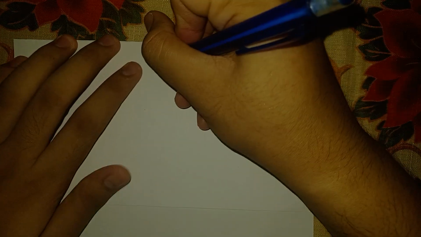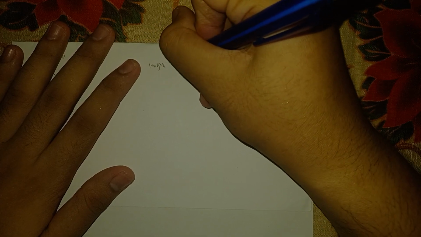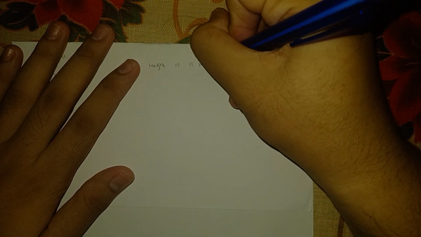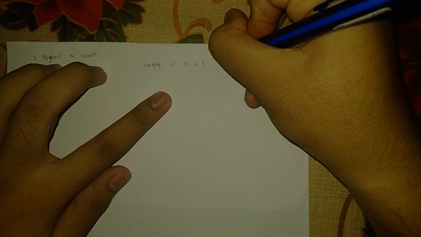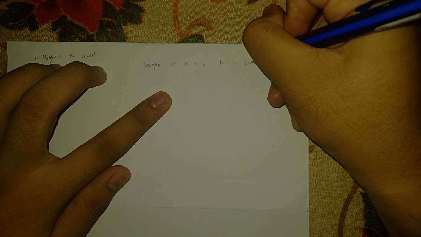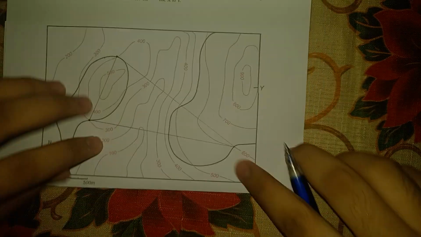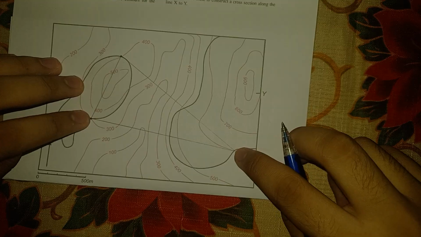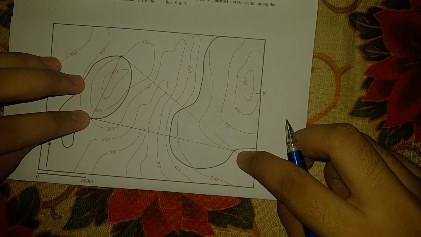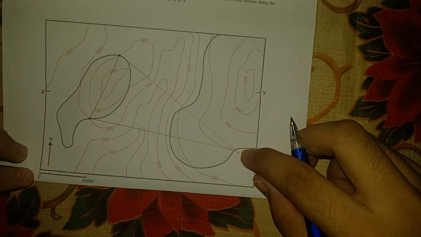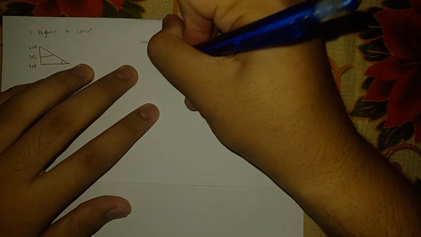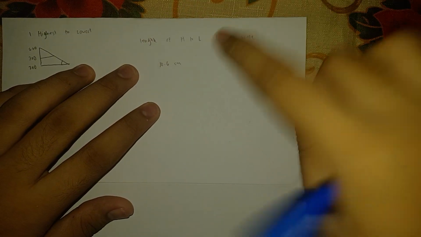But we need to convert the length of high to lowest to its scale. The length of this in actual will be converted based on this scale. Our measured is 10.6 centimeters.